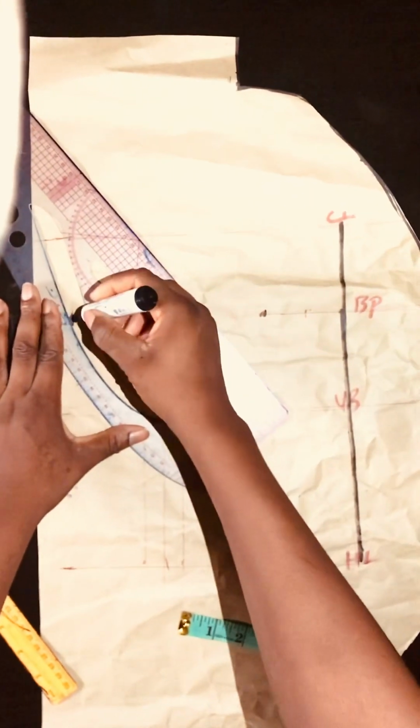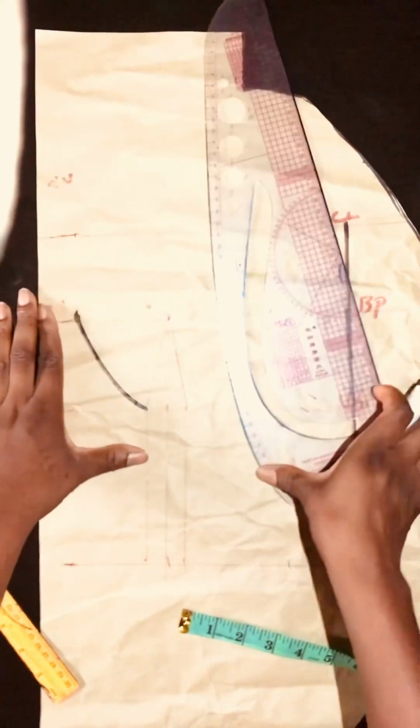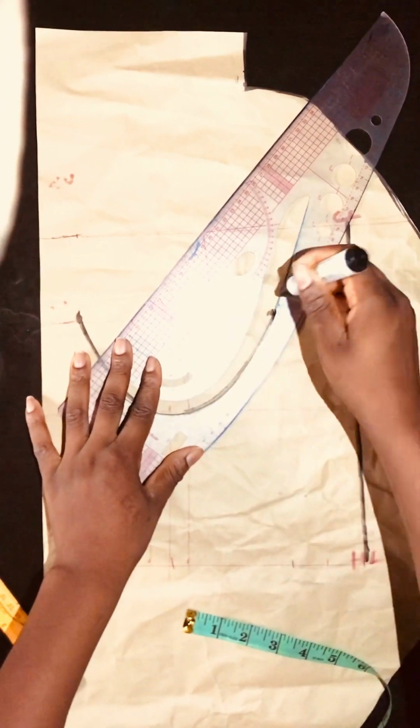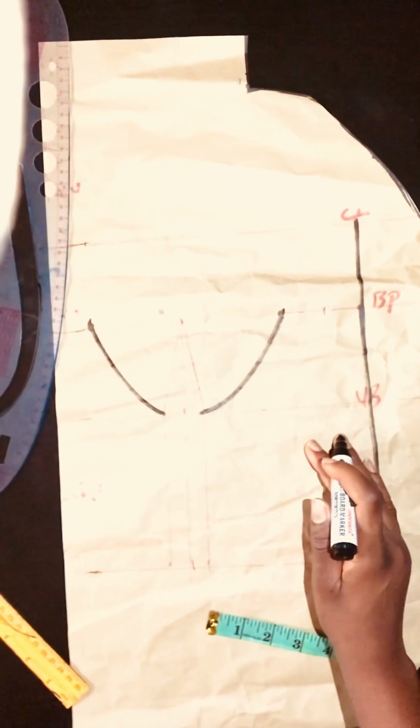Please look at what I'm doing very well. I'll use my ruler to connect this curve like this, meeting my underbust. You need to pay attention here, and I'll also repeat the same thing here. You can see my curve and see what it looks like.